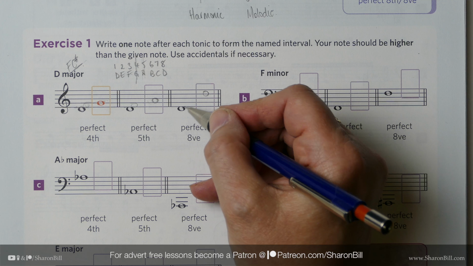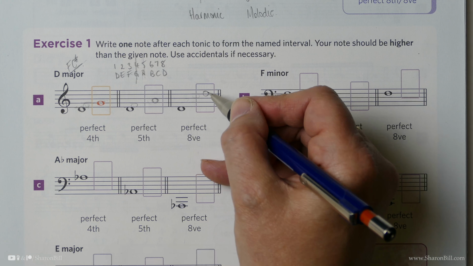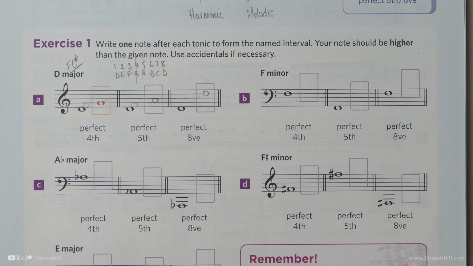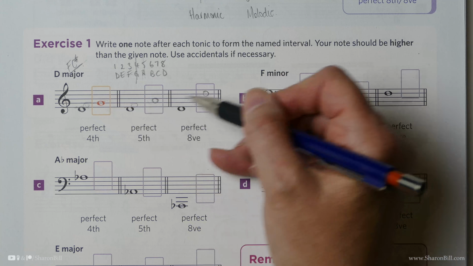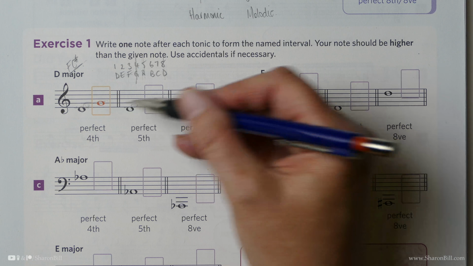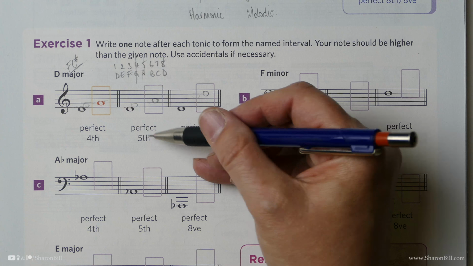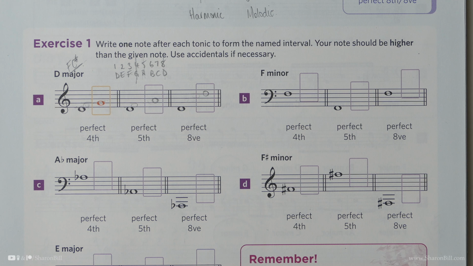No other D will do. 1, 2, 3, 4, 5, 6, 7, 8. If we go up here, we've gone 2 octaves, haven't we? And there's our perfect octave. So it really is just counting the steps, stepping up one step at a time. And these fourths, fifths and octaves are just perfect. That's the name that they're given.